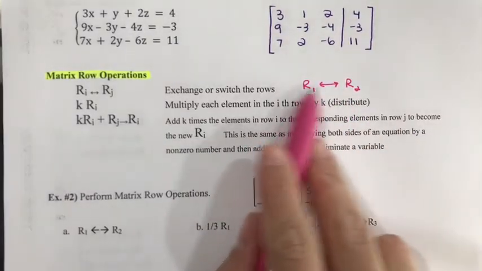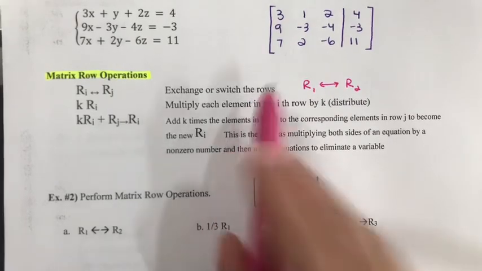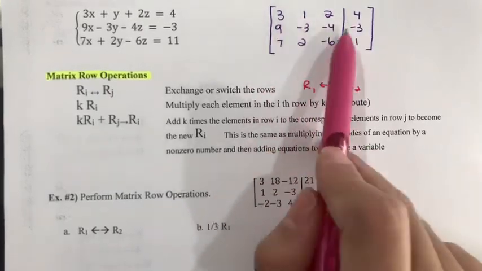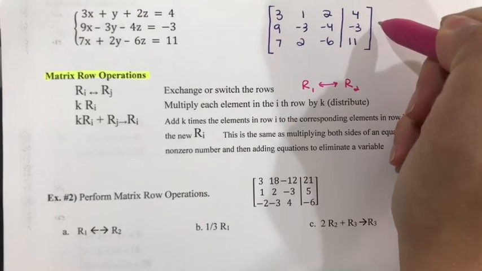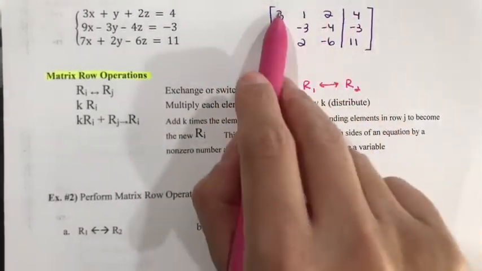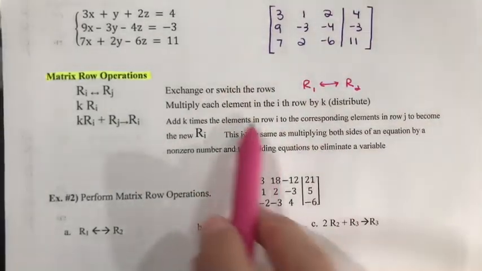This means you're just switching the numbers in the rows. So for example, if I were to switch rows 1 and 2 in this particular matrix up top, I would literally flip-flop all of the numbers so that this first row is now the second, and the second becomes the first. They just flip.